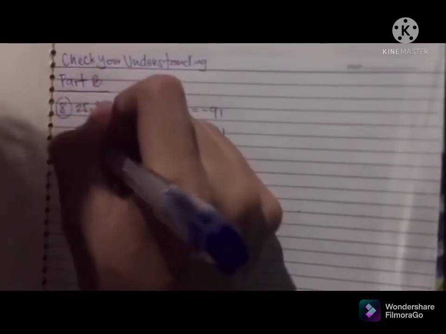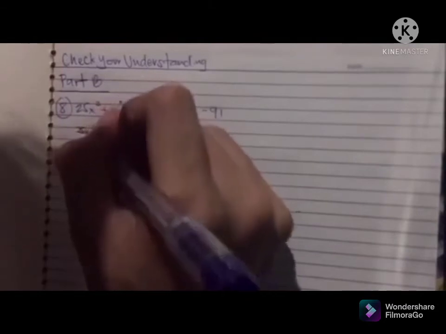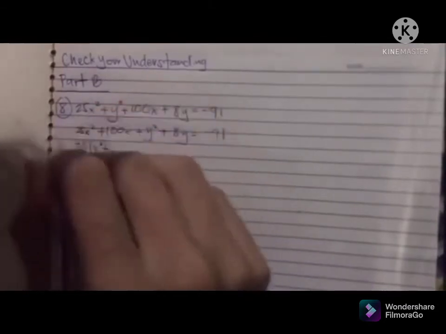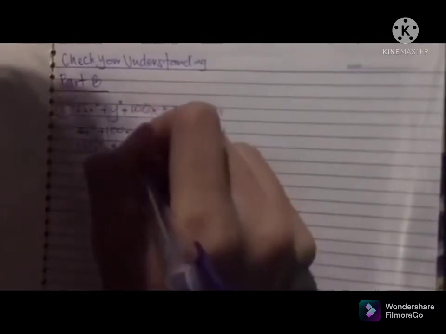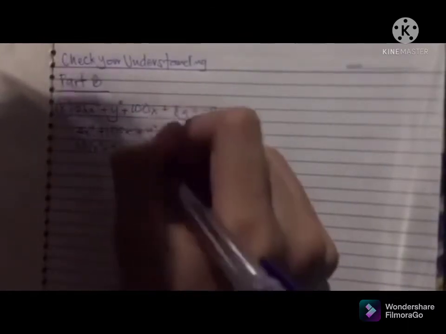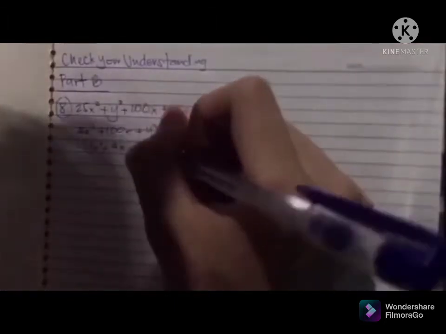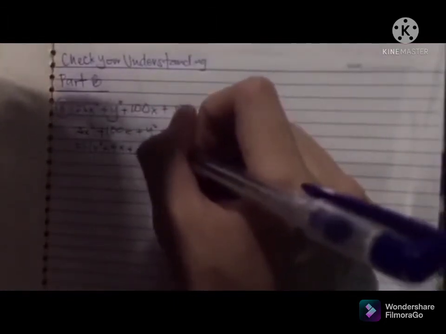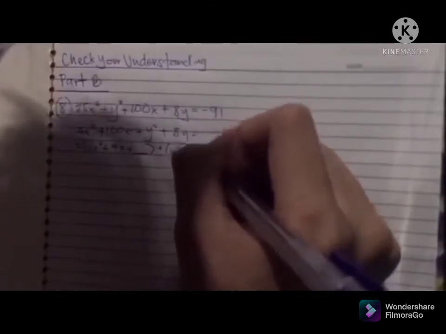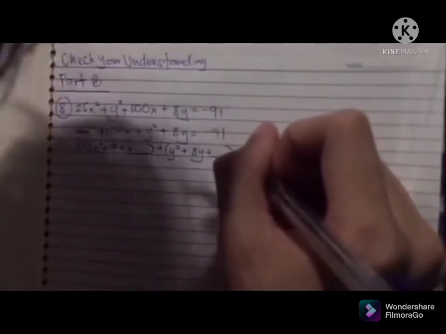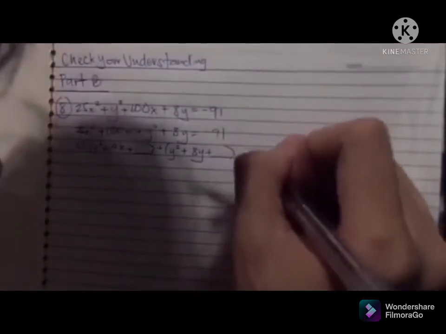25 x squared, 25 divided by 100, 4, and the third term for creating a perfect square trinomial. And for y, y squared plus 8y, for the third term, negative 91.